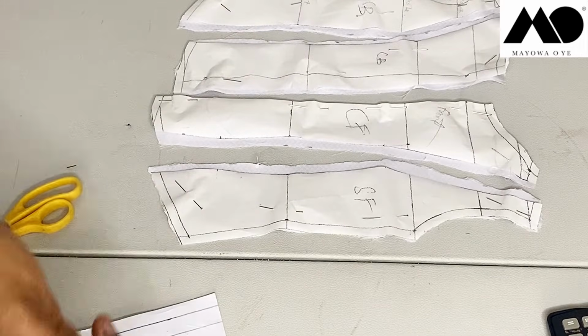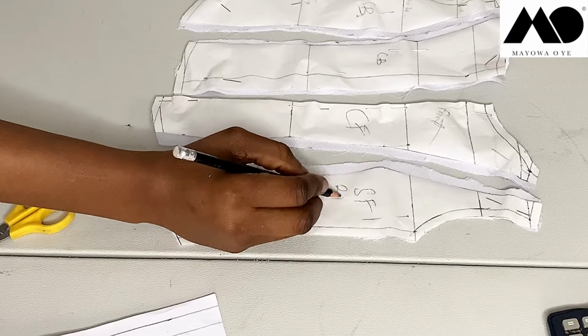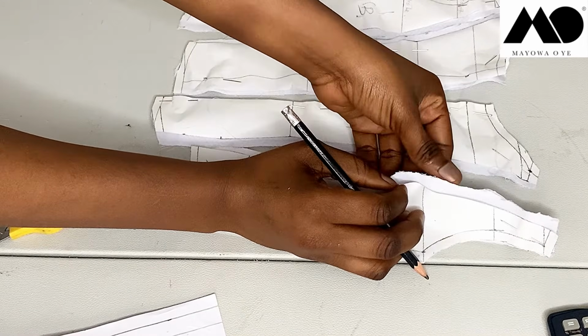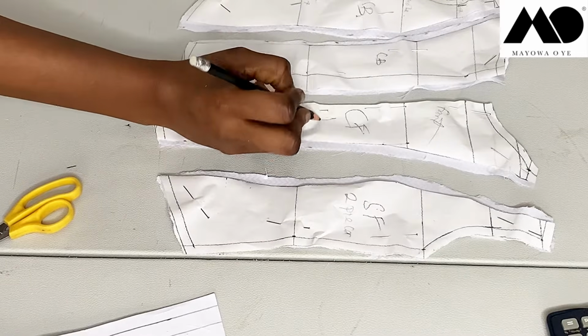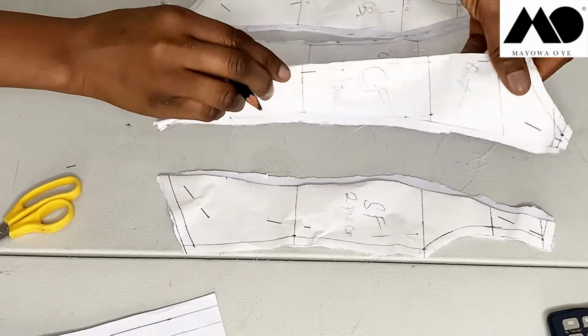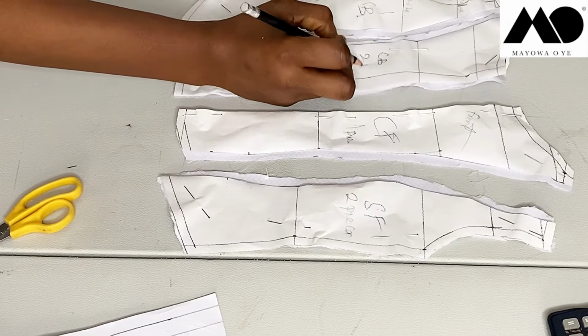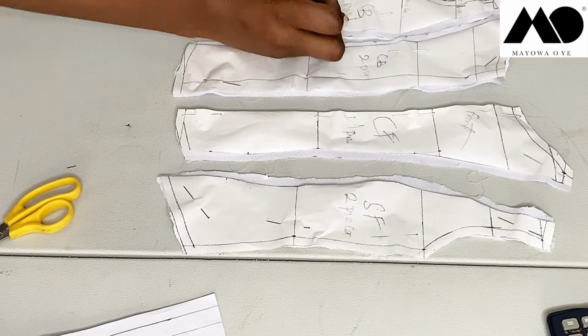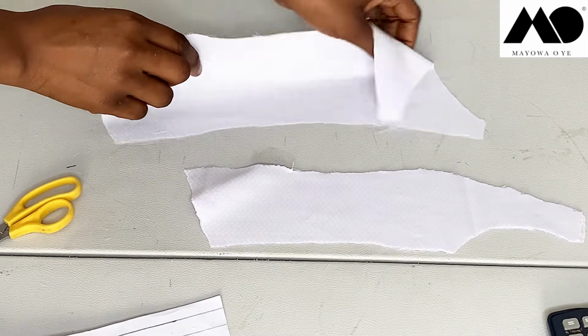So in case I didn't mention, you cut 2 pieces for your side front. So you can see I have 2 pieces here, and then center front you cut 1 piece on fold. So you can see this is on fold. Then for the center back, 2 pieces. For the side back also 2 pieces. So this is what I mean when I say sew all the panels together.